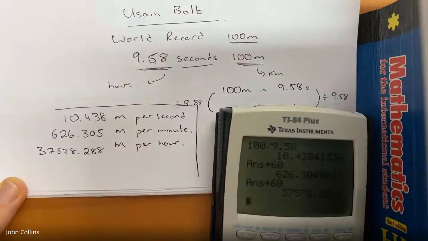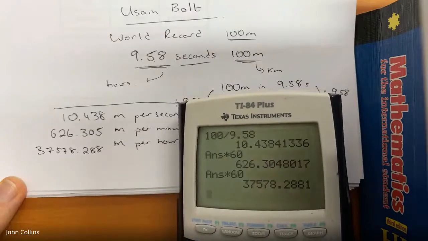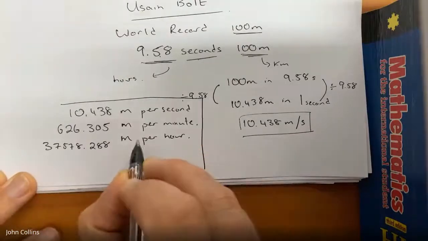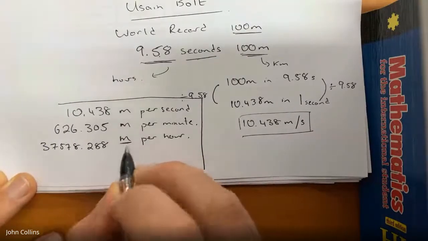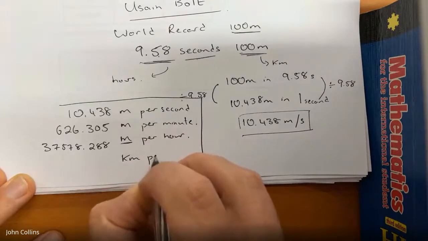37,578.288. Okay, and I've rounded it again to just 3 decimal places. Okay. Well, that's not what I want, but I do have one of the units. I have per hour, but I need this to be in kilometers, not meters. So I'll jump straight to kilometers per hour.